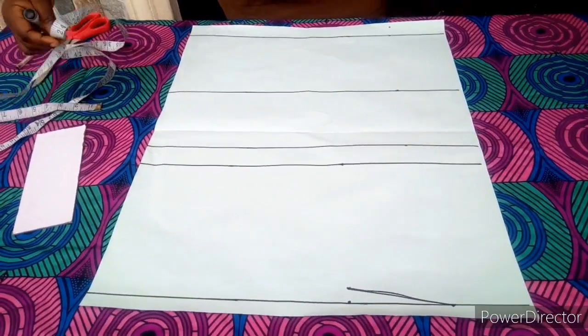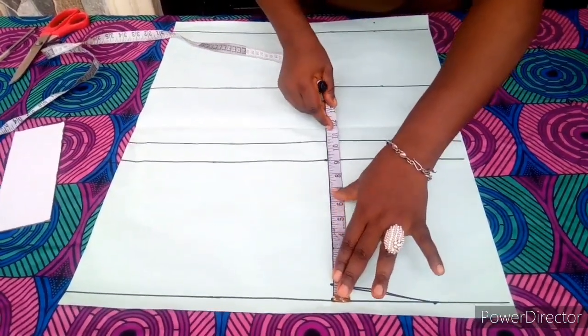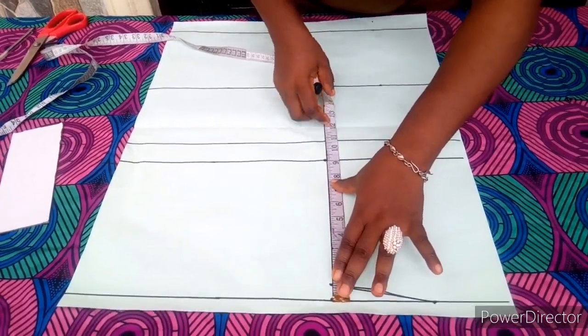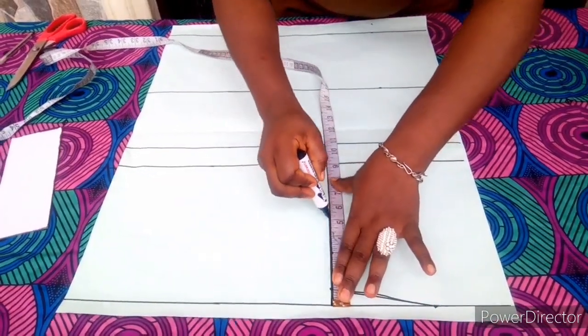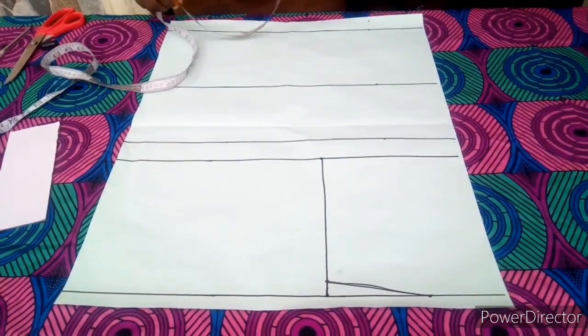Hope you get that. Then you connect your armhole from here to here. Hope you are getting what I'm doing here.